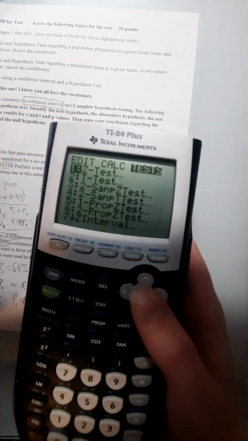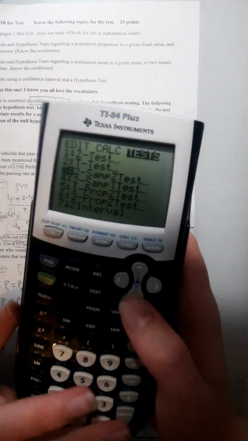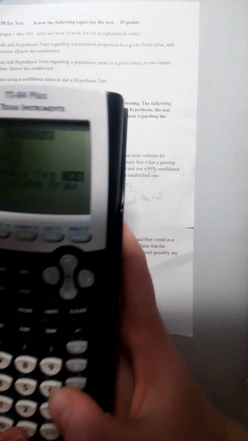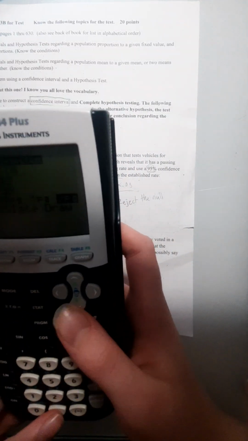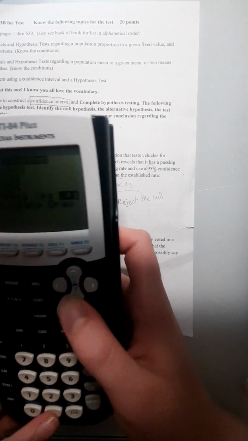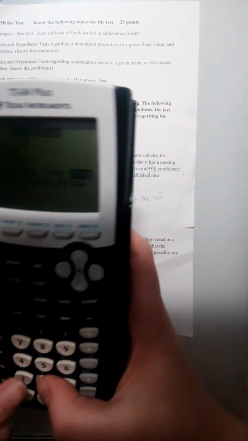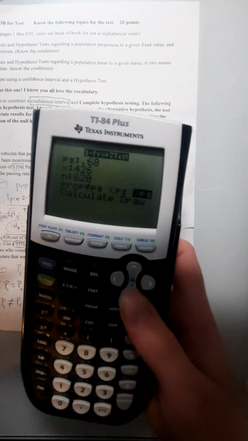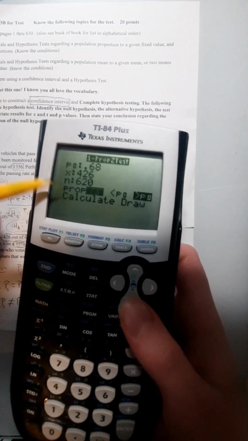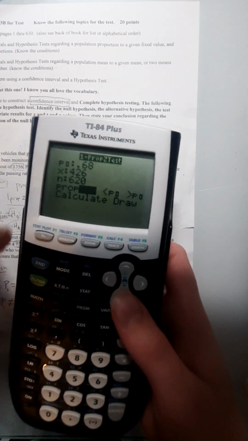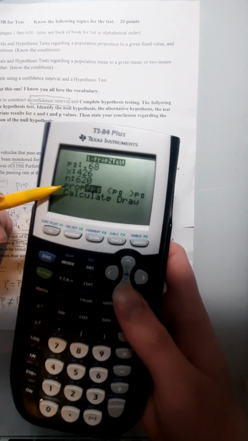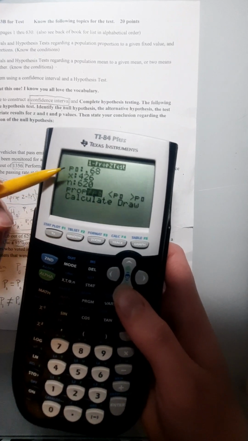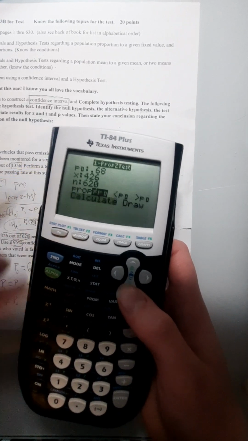We're going to go over tests. We're going to scroll down to one proportion z-test, which is number 5 again. And we're going to put in new numbers. So it's going to be 68. Oh, oops, I typed that in wrong. We go down, we're going to do 426, and then over 620. And then this time, for our proportion, we're going to do not equal to p0, p naught. So our test proportion is not going to equal the regular proportion.